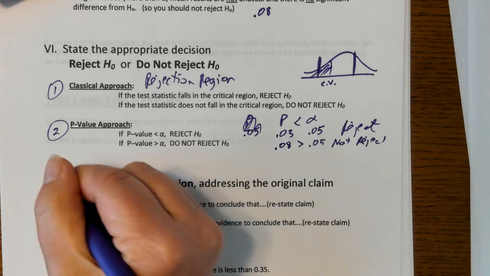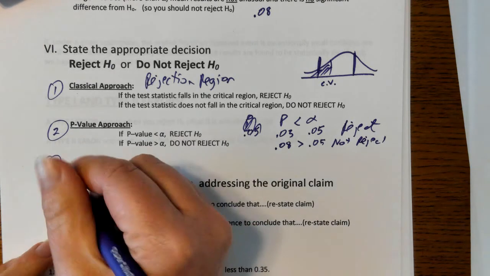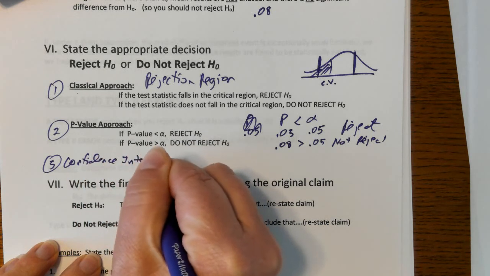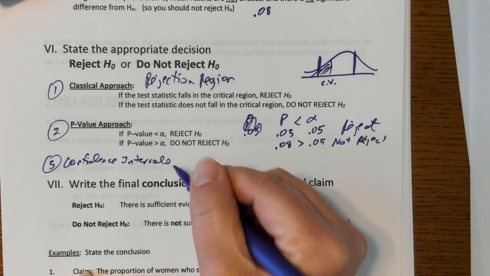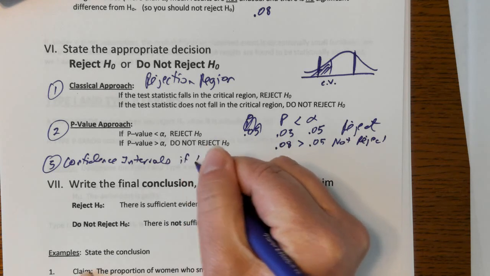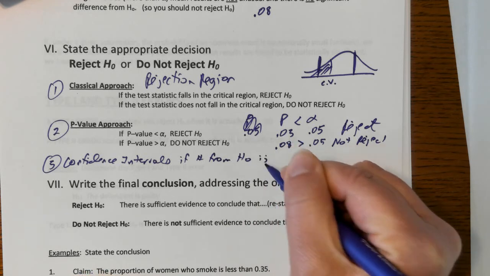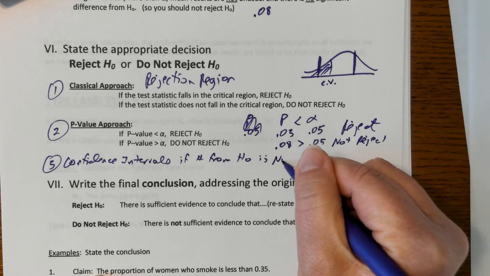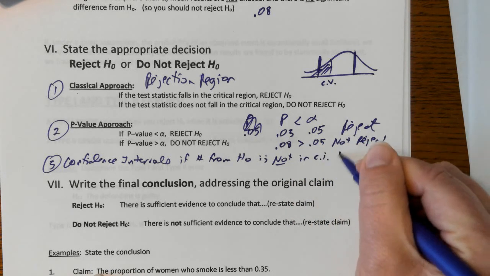All right, the third one that we're going to see maybe a little bit of, but not a whole lot, is confidence intervals. We calculated confidence intervals in our last chapter. If the number from the null hypothesis is not in the confidence interval, then reject.